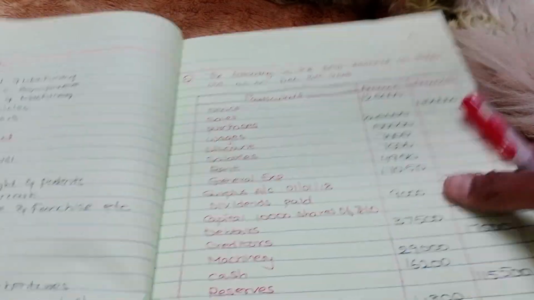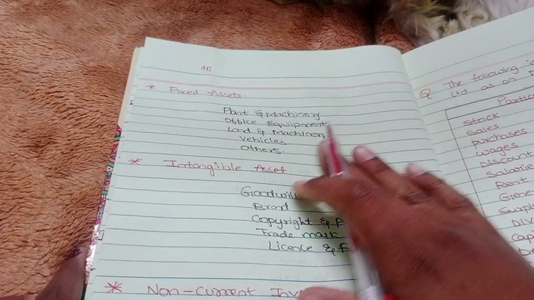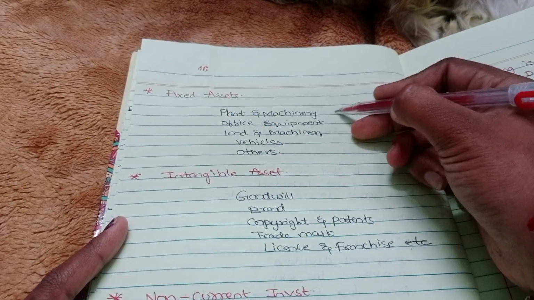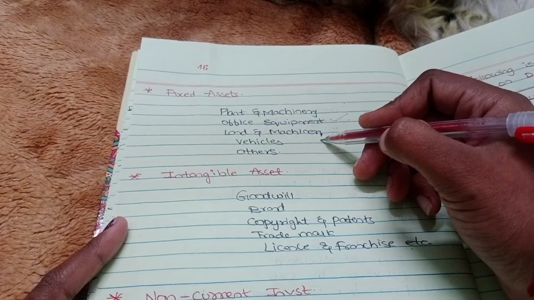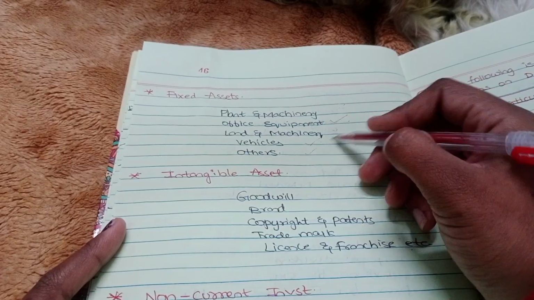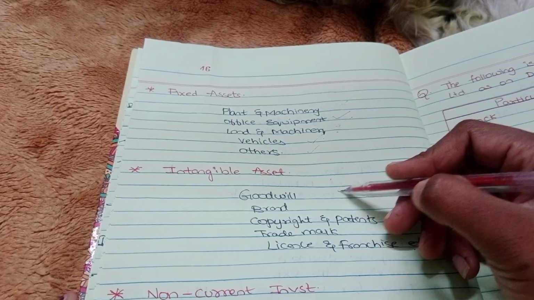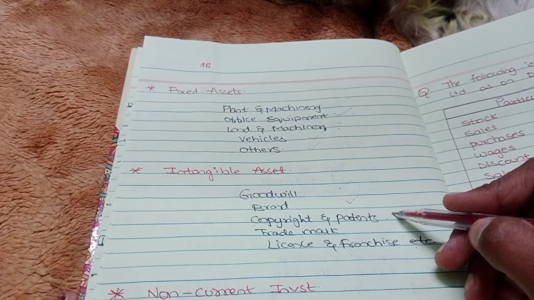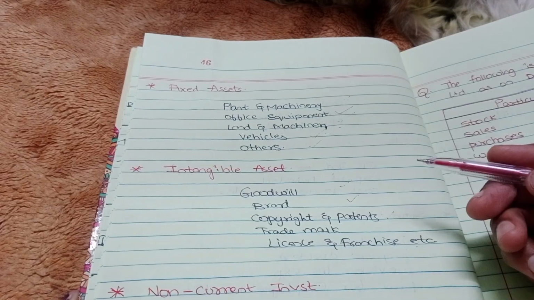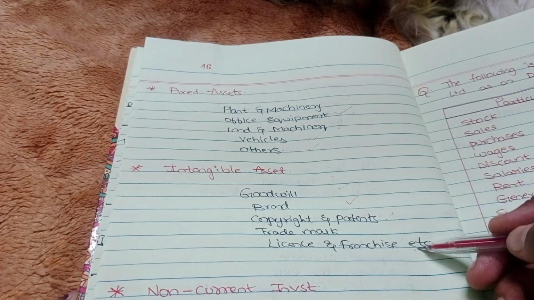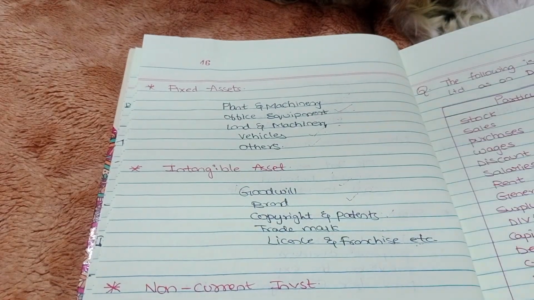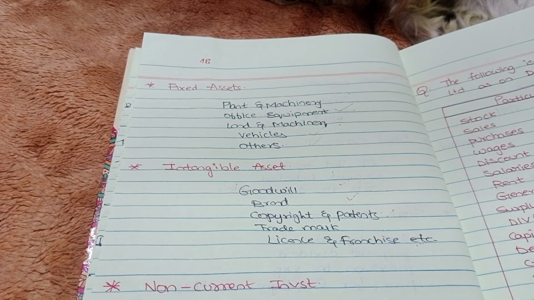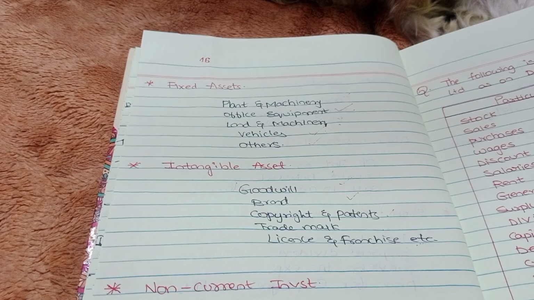Okay, students. Next, in fixed assets, what are the things you will get? Plant and machinery, office equipment, land and machinery, furniture and fixtures, vehicles, other fixed assets. Intangible means goodwill, brand, copyrights, patents, license, trademarks, franchise, etc. These types of things you will get in intangible assets. Intangible assets means where we can't see but we can feel that profit.